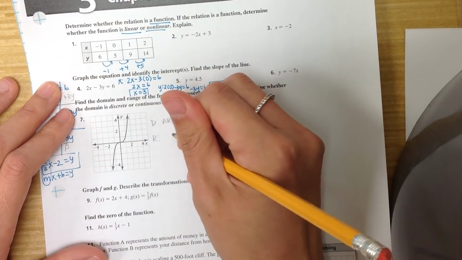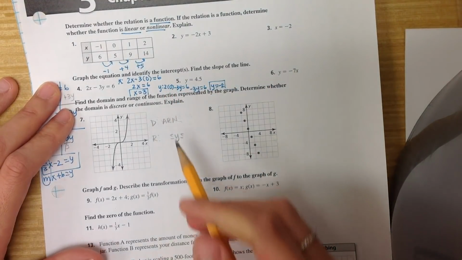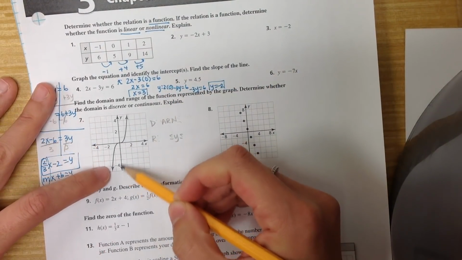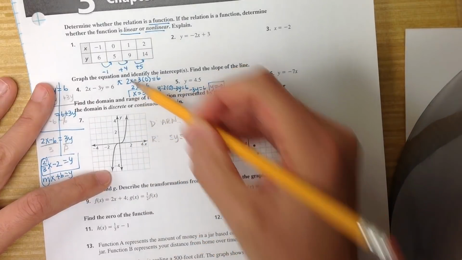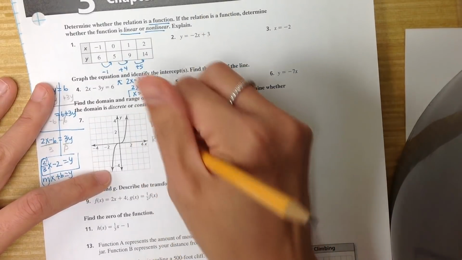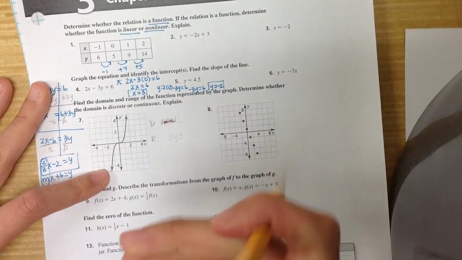My range, same thing. I have y's this time, and then my alligators. How far low do I go? I keep on going. How far up do I go? I keep on going. Infinity on both sides. So my range for this one is also all real numbers.